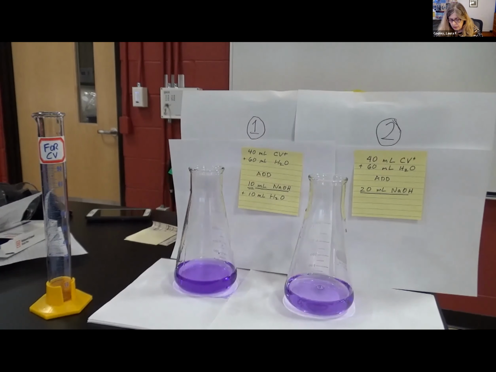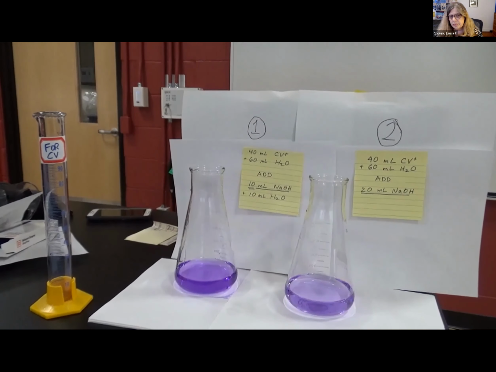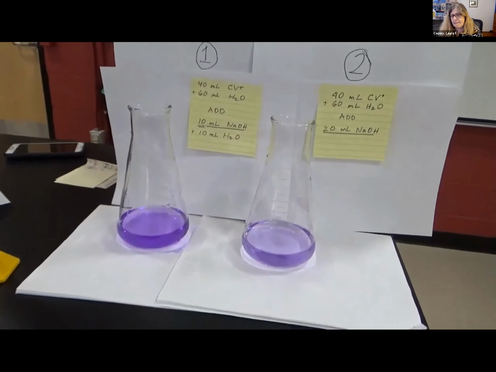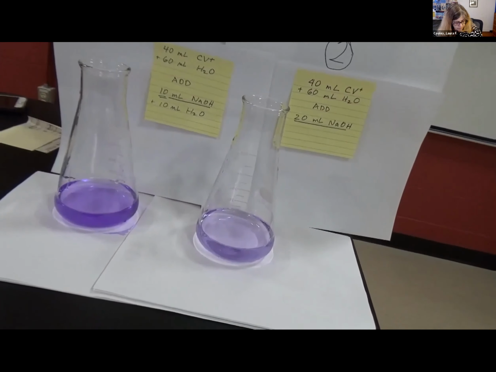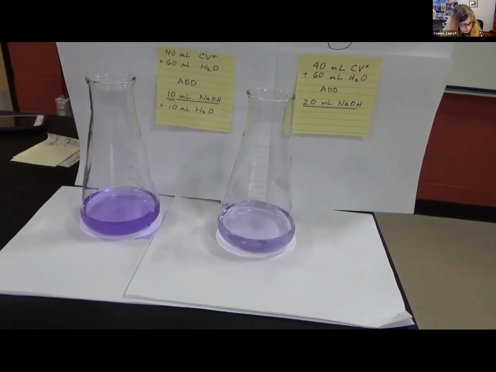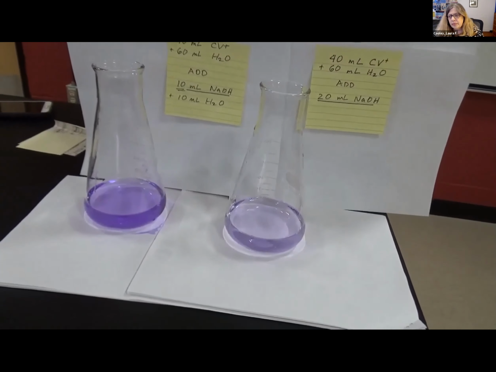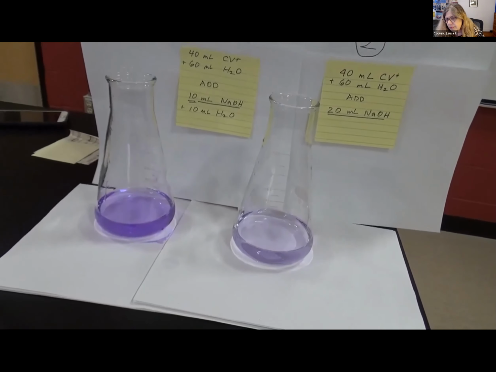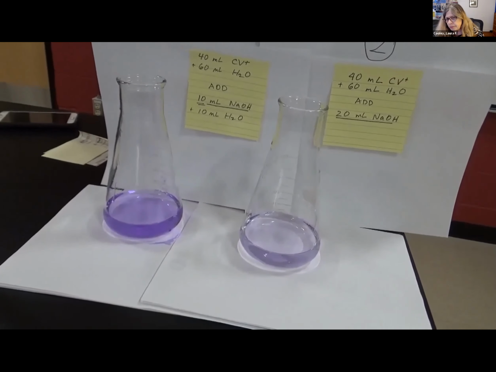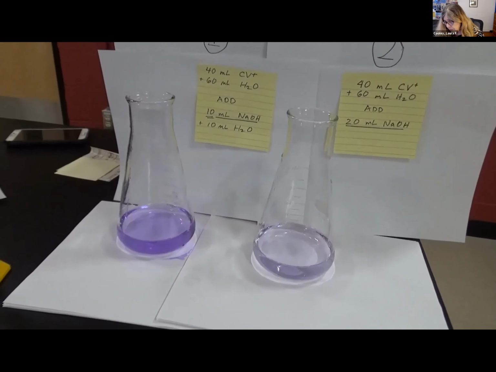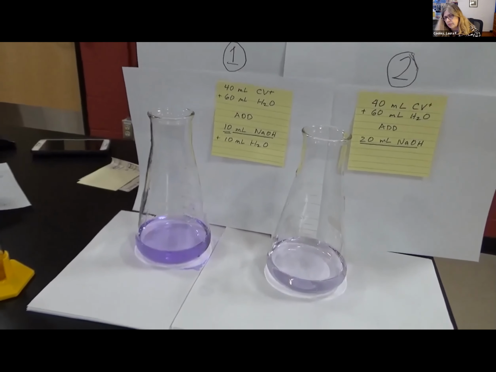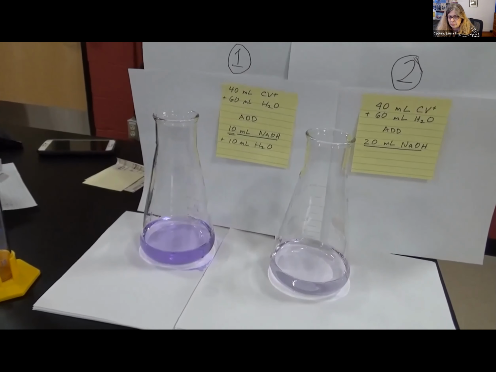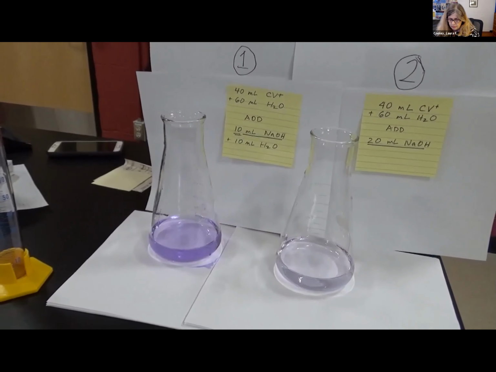So what do you see happening? It's not earth-shattering or anything, but you can clearly see that the flask on the right, number two, is fading much more quickly than number one, because I've added double the amount of the sodium hydroxide, and they each have the same amount of the crystal violet.